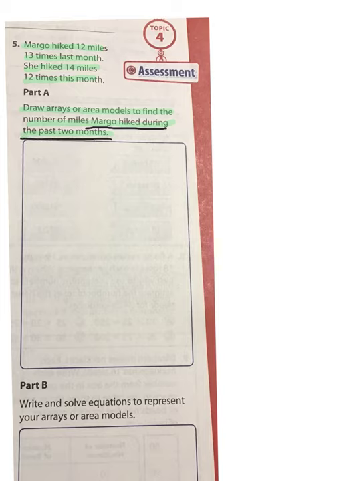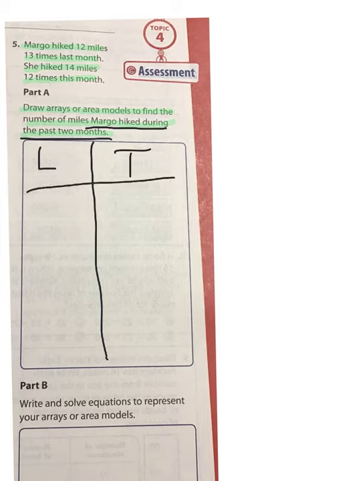Well, this is going to be a 2-step problem. Actually, a 3-step problem. First, we need to find out how many miles she hiked last month. I'm going to put an L for last month. Then we need to find out how many miles she hiked this month. When we are done, we need to add those together to find out the total number of miles that Margot hiked. There is a problem just like this on your test, so please make sure you are understanding what we are doing. To find out how much she hiked last month, we're going to multiply 12 times 13.